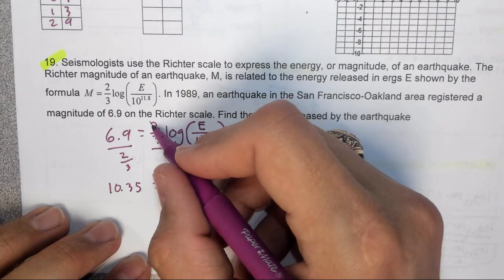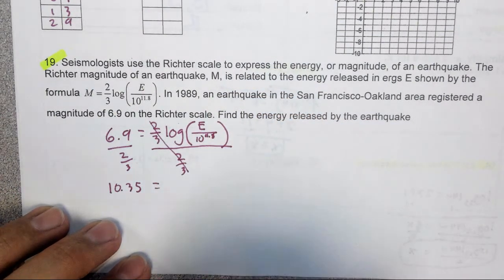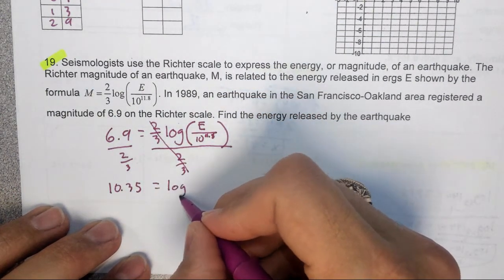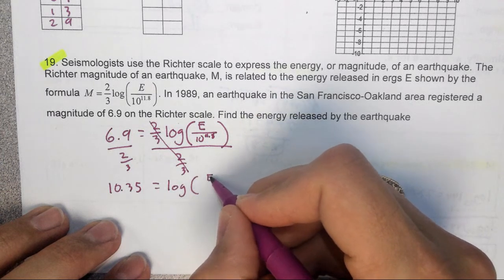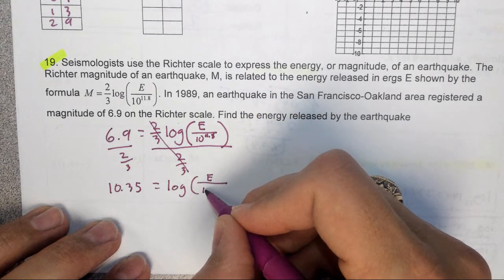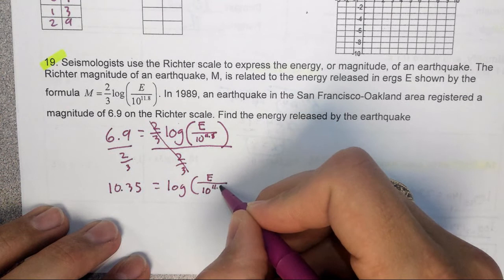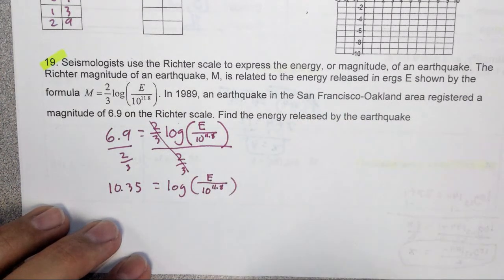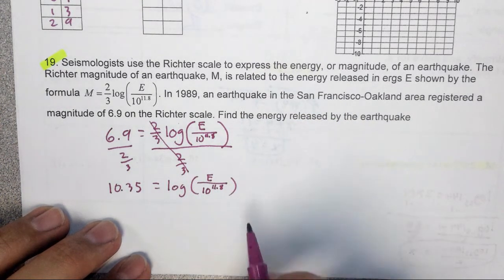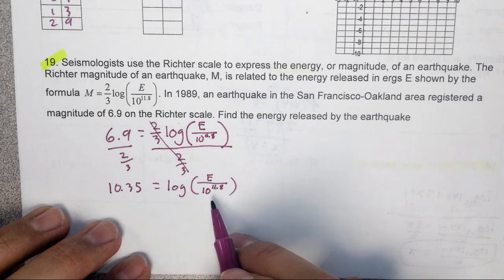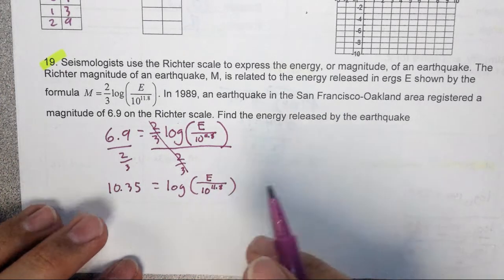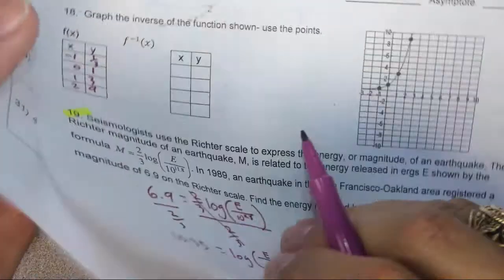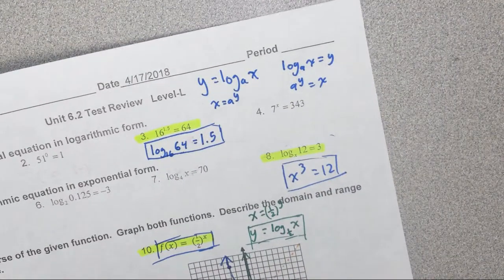These cancel, so I'm left with log E over 10 to the 11.8. Now I have to convert this to an exponent. Again, we're using the same little conversions as we did up here that I've written on top in blue.